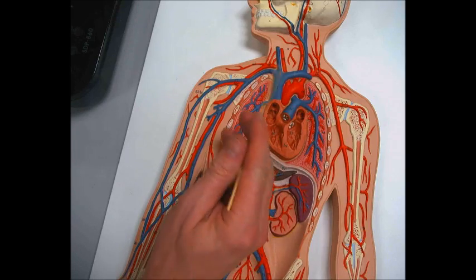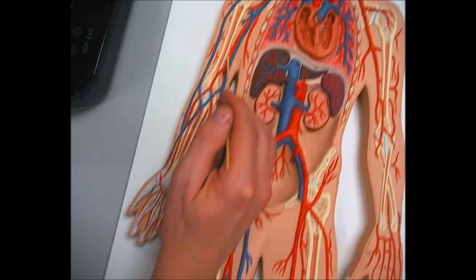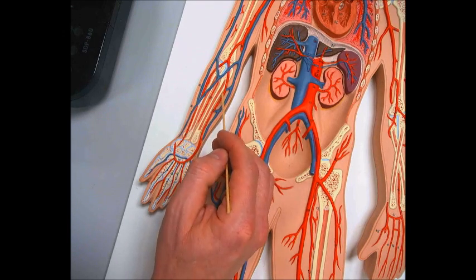So back over here, the right subclavian artery becomes the right brachial artery, which will eventually branch off to become the right radial artery and the right ulnar artery.